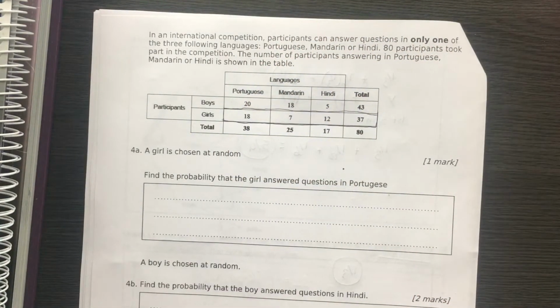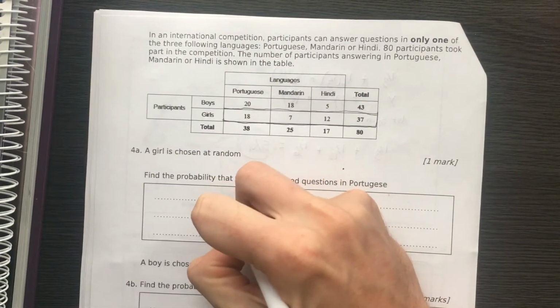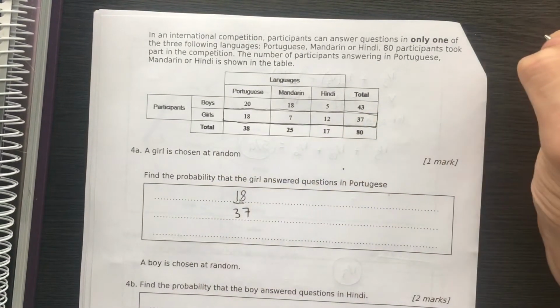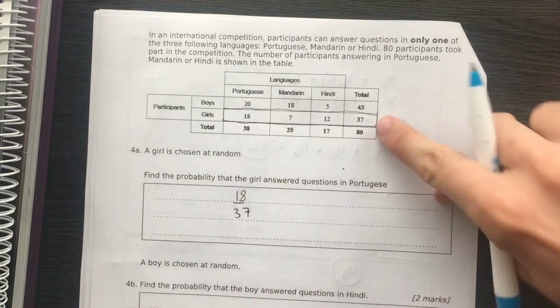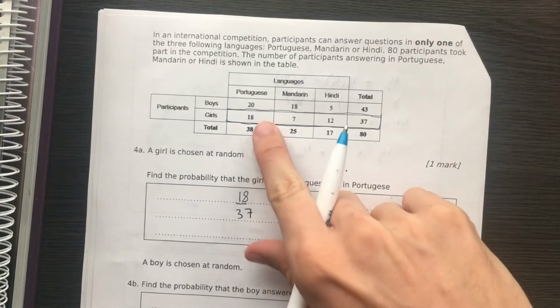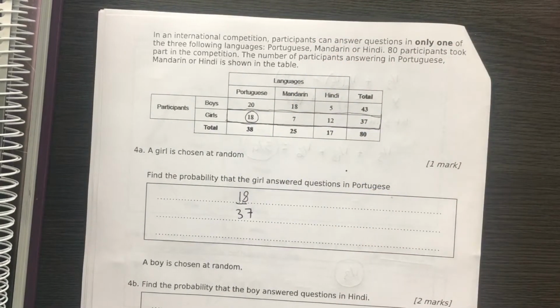So we want to find the probability that the girl answered questions in Portuguese. So with that, how many girls spoke Portuguese was 18 out of 37. So because we're only worried about girls here, and we're worried about the ones who spoke Portuguese, it's going to be 18 out of 37.